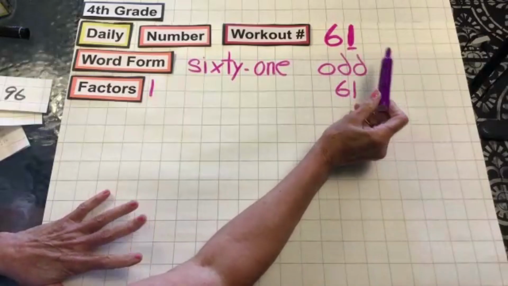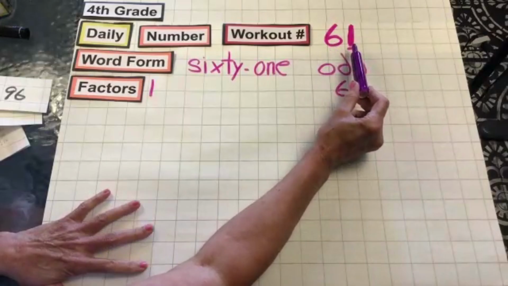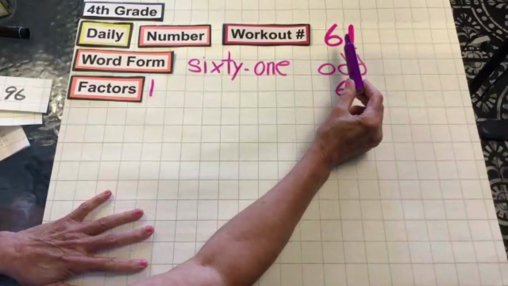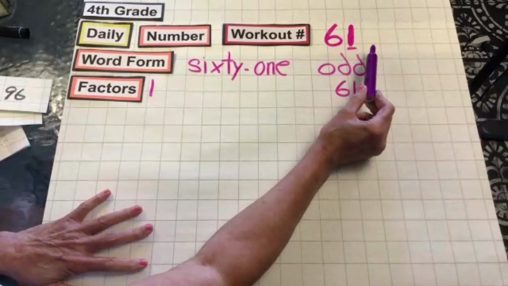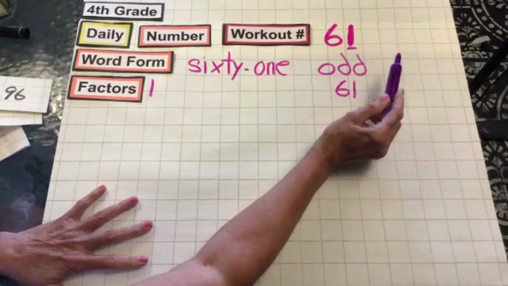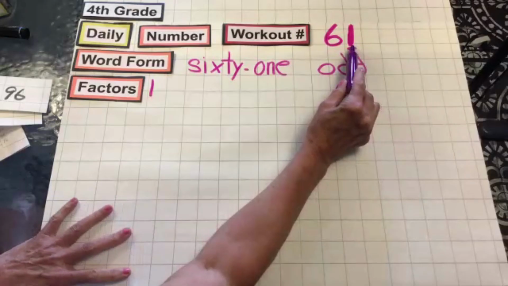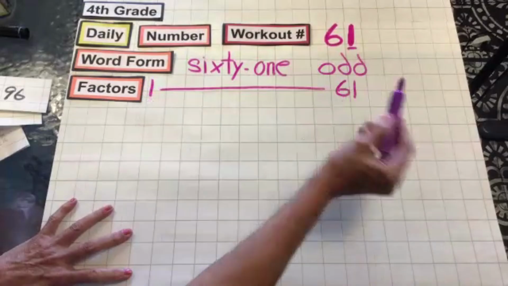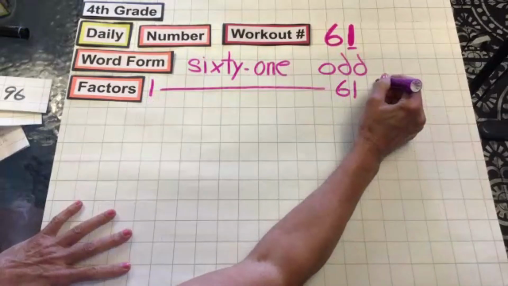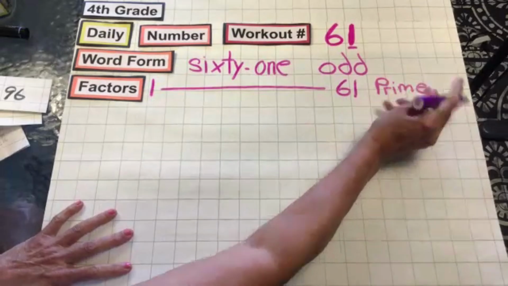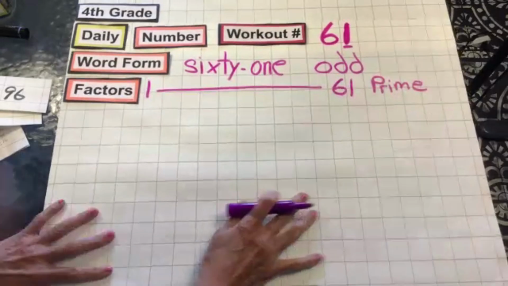7 does not go in because 7 goes into 63. 8 doesn't go in because 8 goes into 56 and then 64. 9 doesn't go in because the digits don't add up to 9, and 10 doesn't go in because it doesn't end in a 0. So we are done. Since 1 and 61 are its only factors, it is prime. Boom. Fast and furious there.